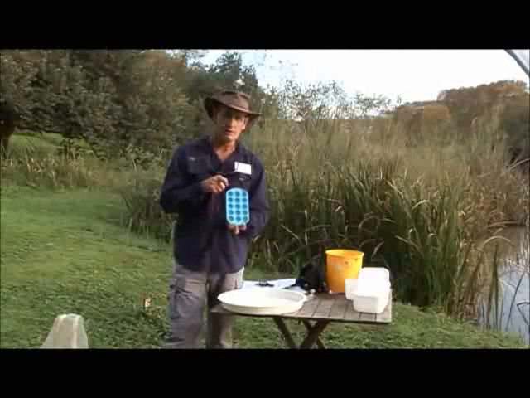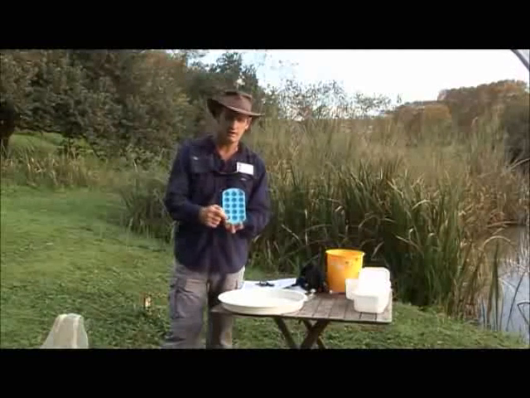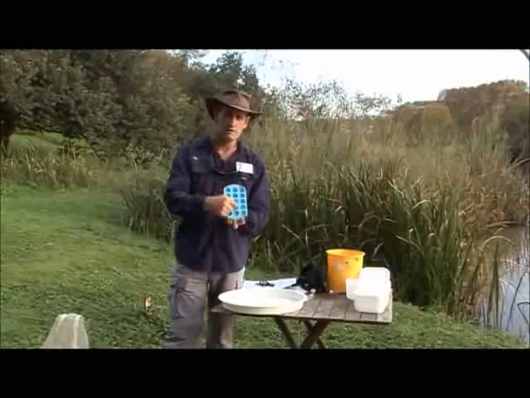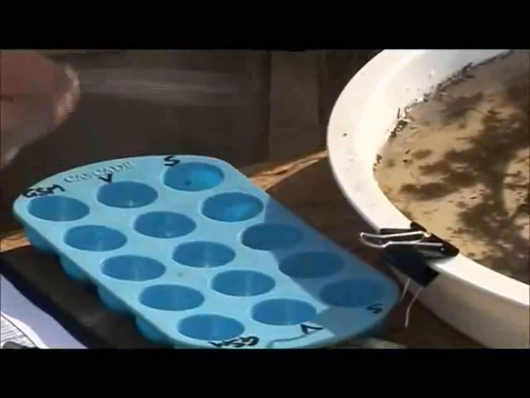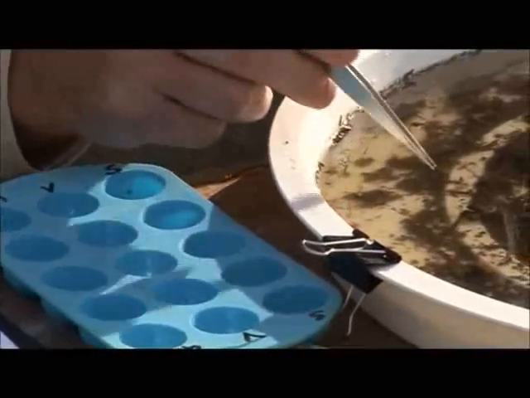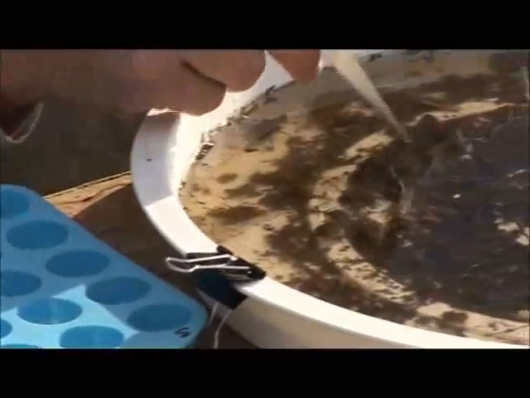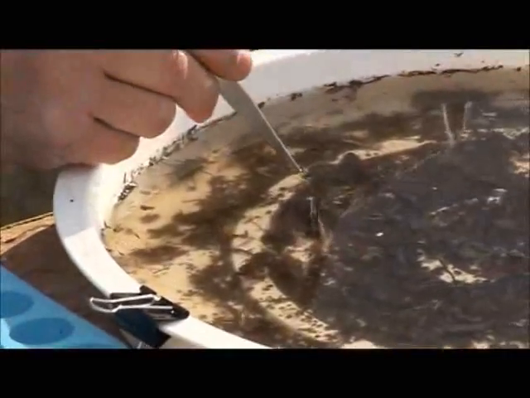So we have the ice cube tray labeled with the stones column, the vegetation column, and the gravel, sand and mud column, which allows us right at the end to look at the total number across the entire sample from our sample site.